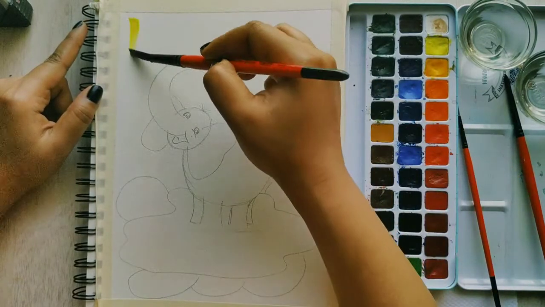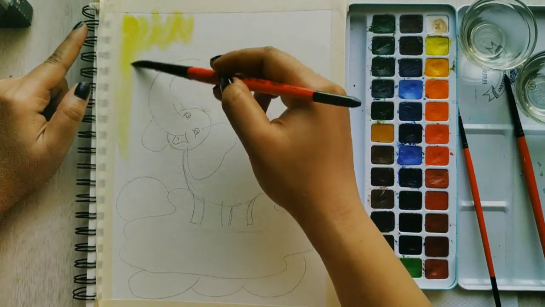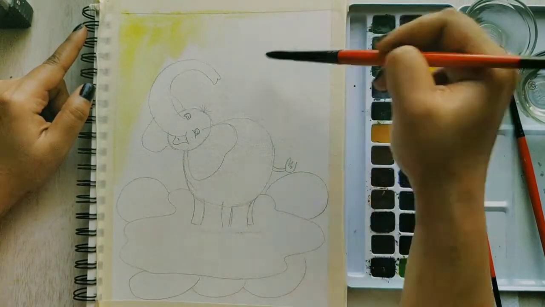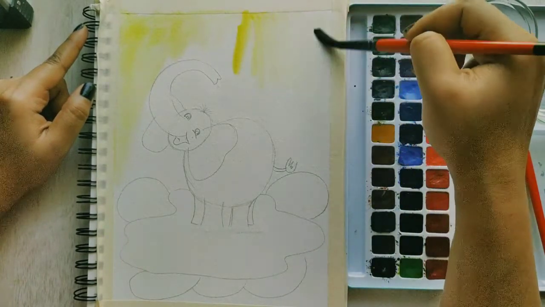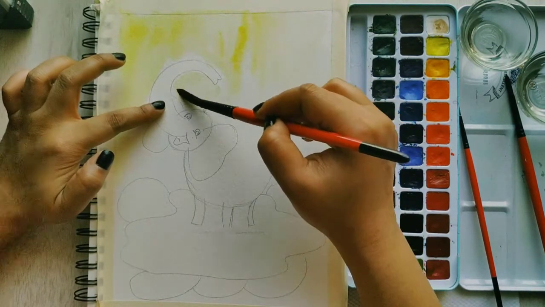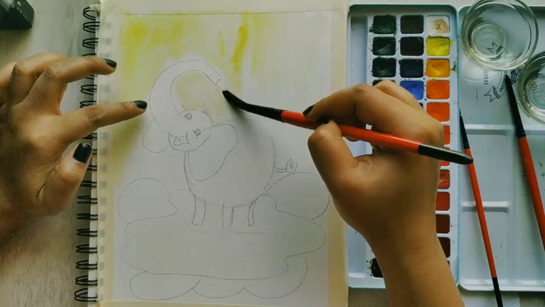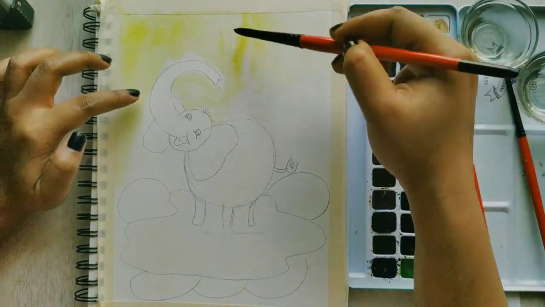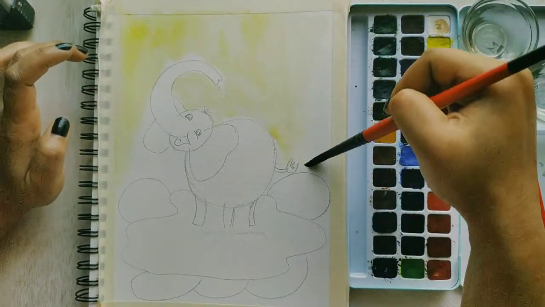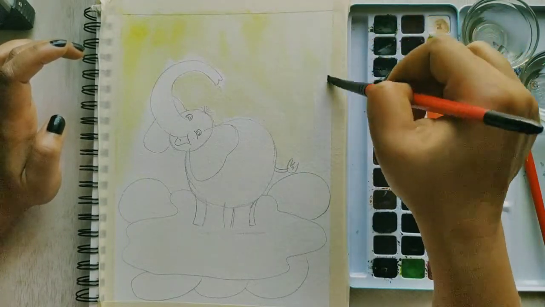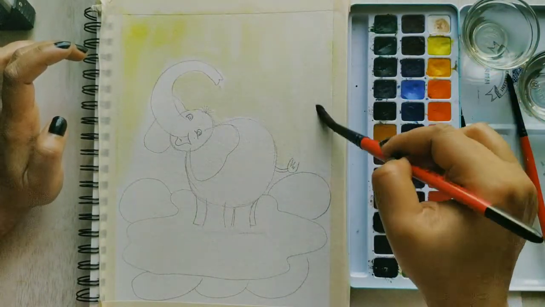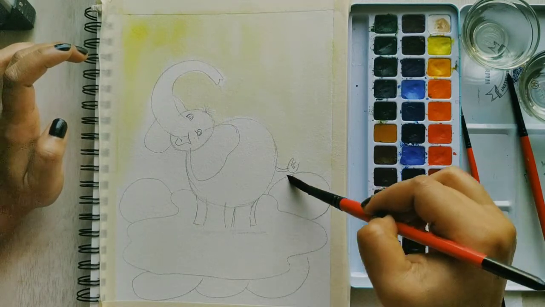I'm taking a very light pale yellow and just paint the sky. Don't make it very yellow. We just want a very faint yellow color, not a lot of color. Because whenever we have a subject, it is called the main hero of the painting. That hero should get all the attention, right? So we have to keep the other stuff very neutral color or very light in color. So our hero of our painting is the elephant, right? So we will keep the rest of the colors very light.